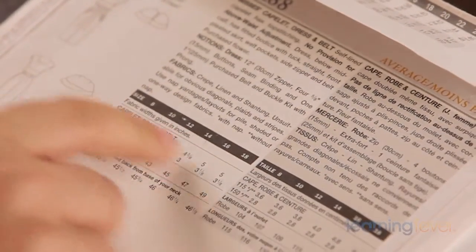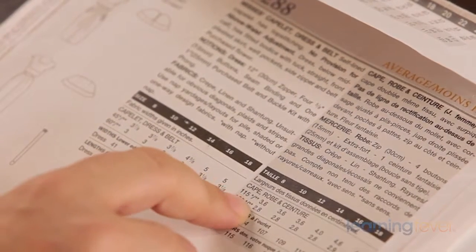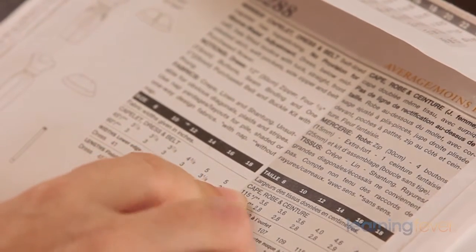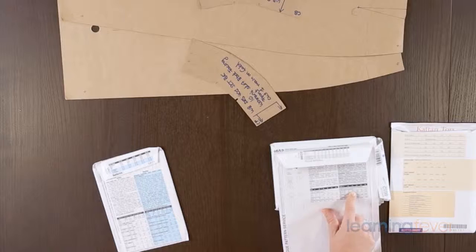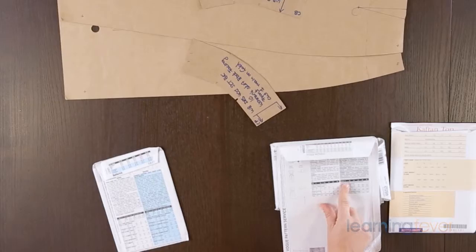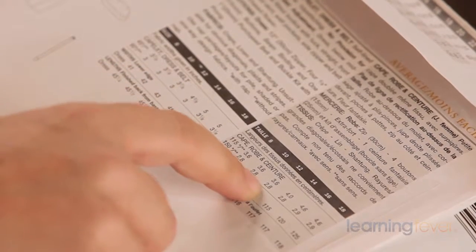For example, for the dress, if your fabric is 115 centimeters wide and you happen to be a size 12, you want to have 3.6 meters of fabric. If your fabric is wider at 150 centimeters, you would only need 2.8 meters of fabric. Let's move on to cutting out your pattern.